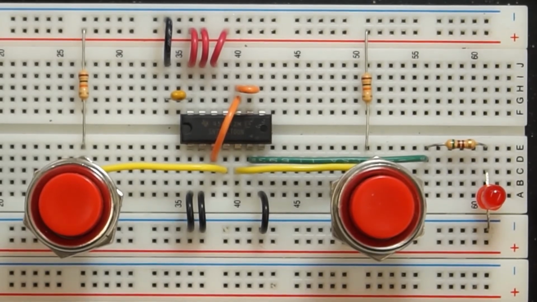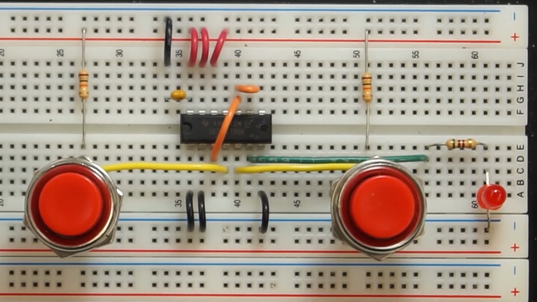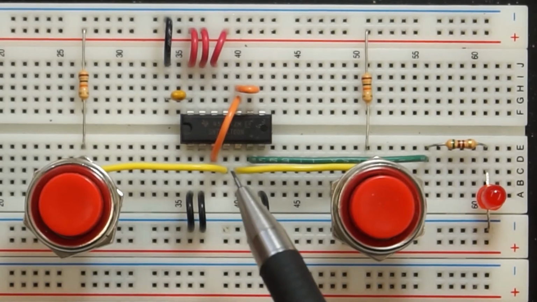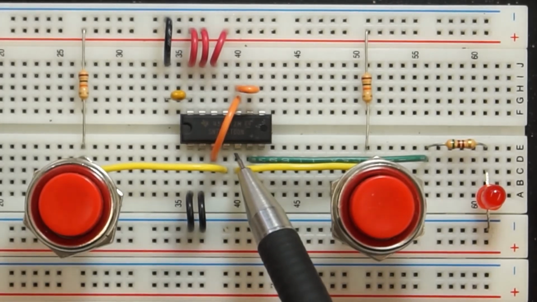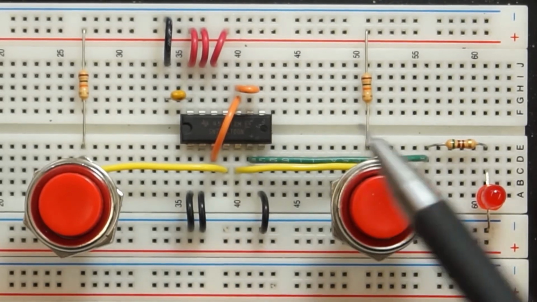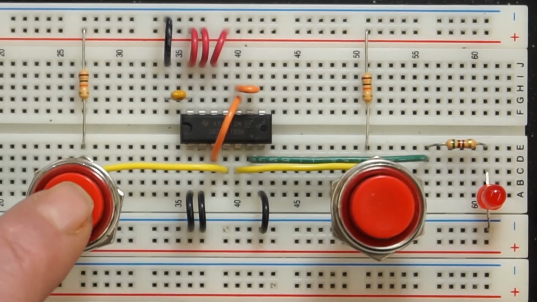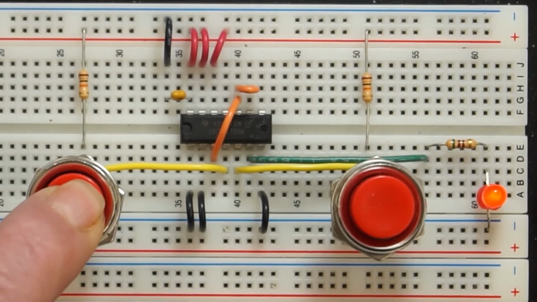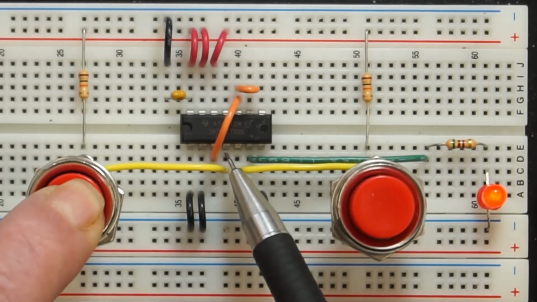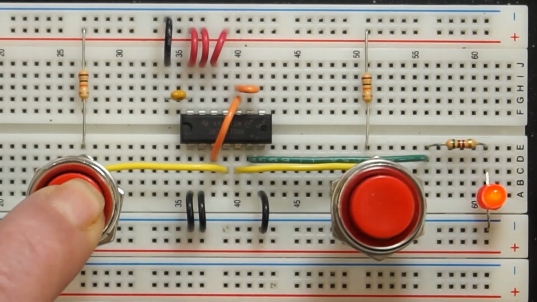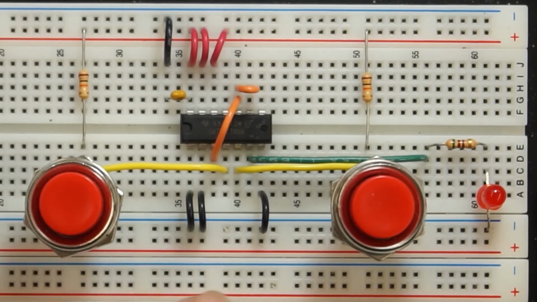I'll now turn on the power supply. Neither switch is pressed, so both input pins are at a high voltage. The output from the NAND function is low, and the LED is off. I'll now press the left push-button switch. That now grounds input pin number 4. The output from the NAND function is high, and the LED lights up.